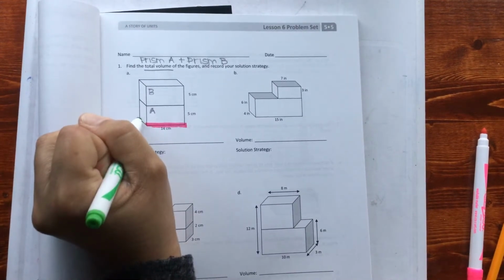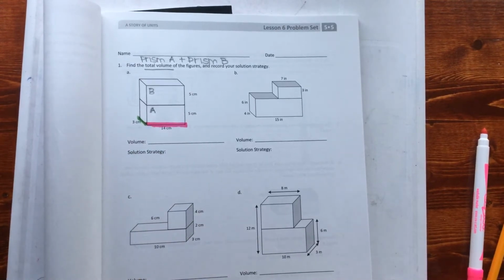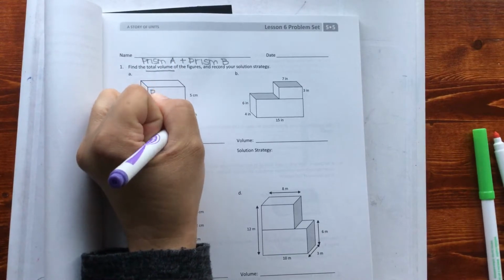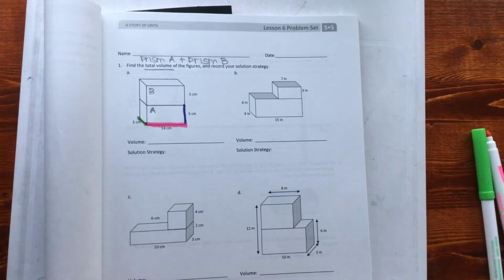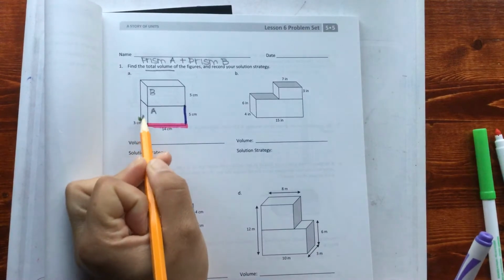I see that my width is 3 centimeters. And that my height is 5 centimeters.